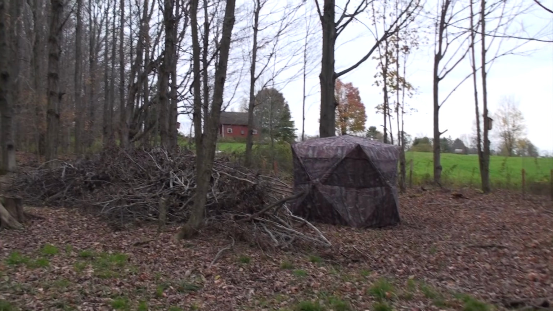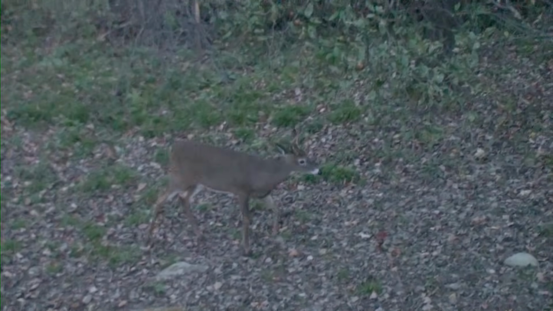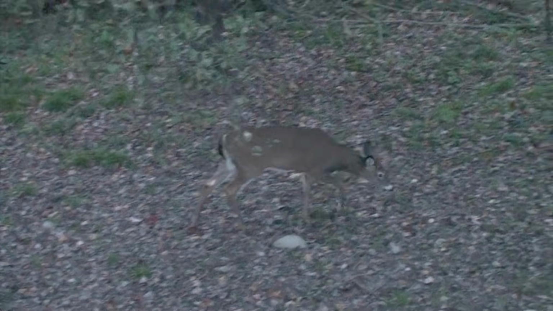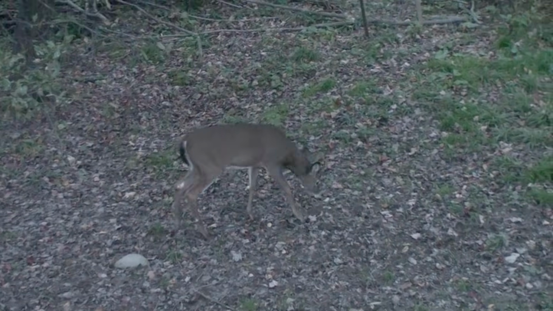Accuracy is number one with crossbow hunting. I've said that over and over. It remains true today. And a good shot with just about any crossbow is going to kill deer. So that's what we're really going for here. But you've got to be able to make those good shots. Your point of aim has to be the same as your point of impact, right?